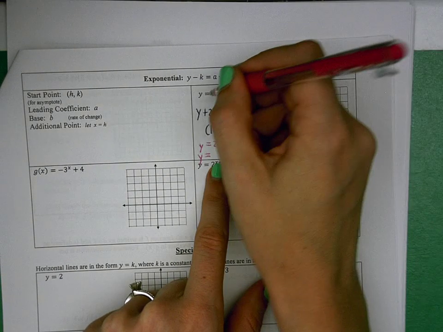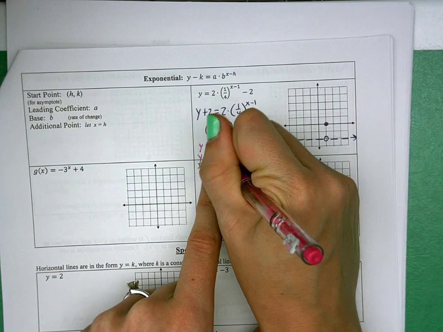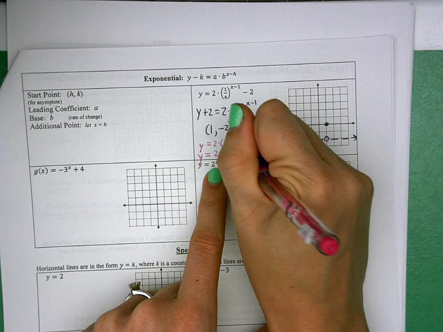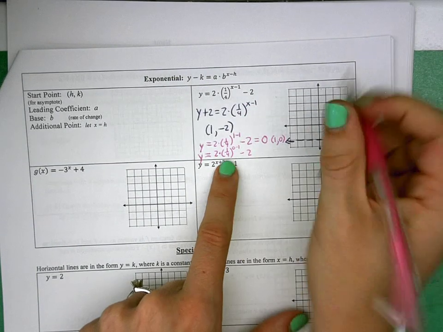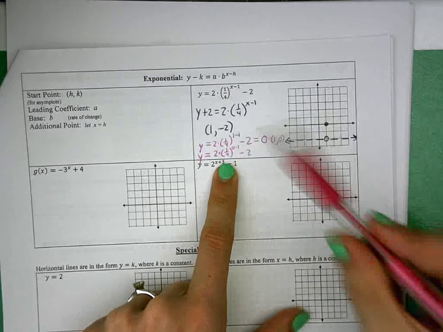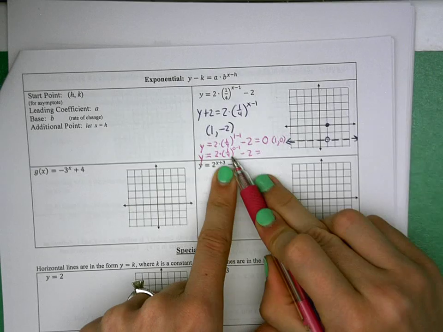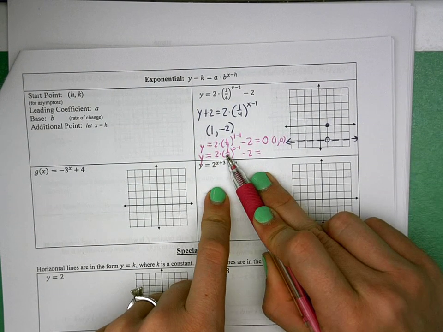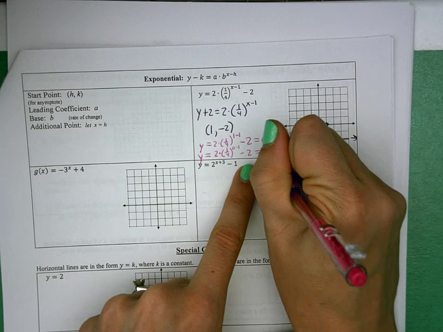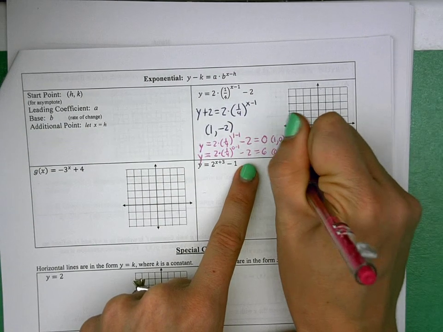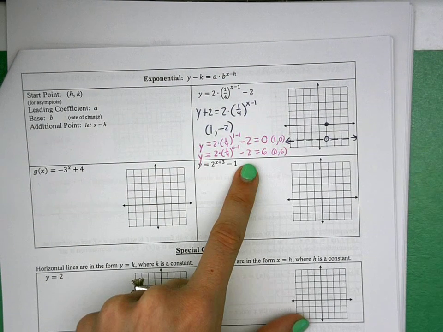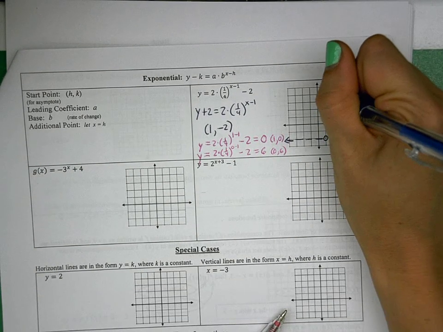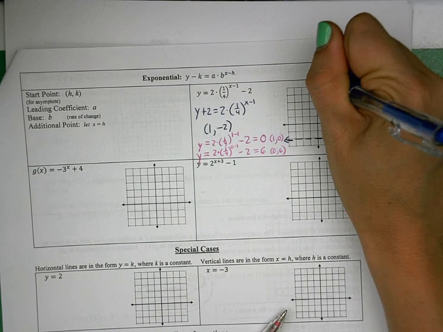If I were plugging in 0 first, so if I did 2 times 1/4 to the 0 minus 1 minus 2, well, this would be 1/4 to the negative 1, or 4. 2 times 4 is 8, minus 2 is 6. And so I'd have a point at 0, 6, which is slightly off my graph, but that's okay. 2, 3, 4, 5, be like here. And I could get my curve that way.